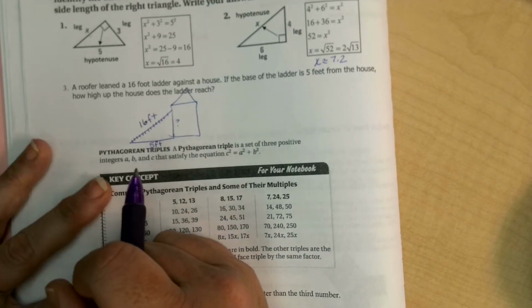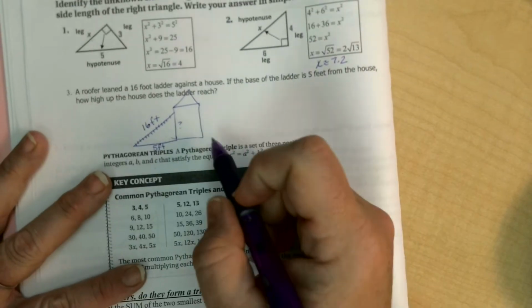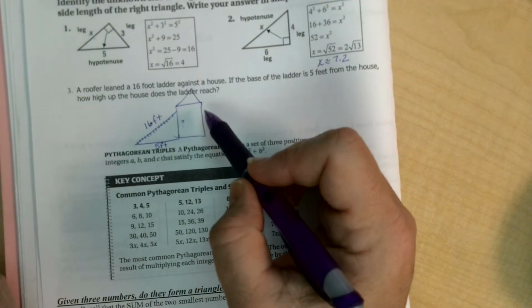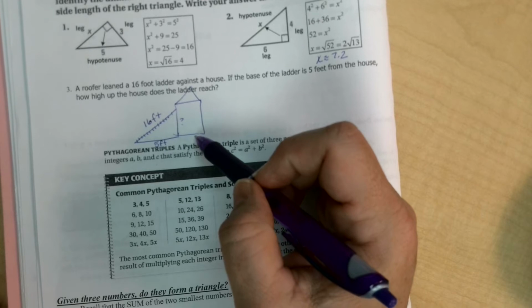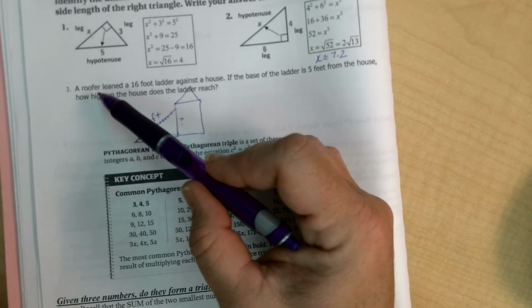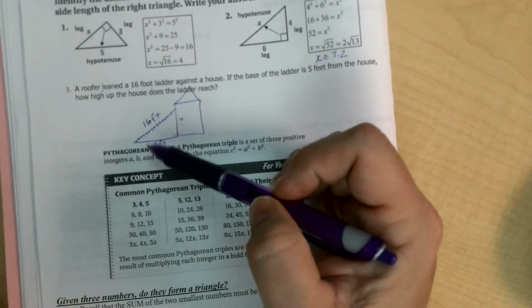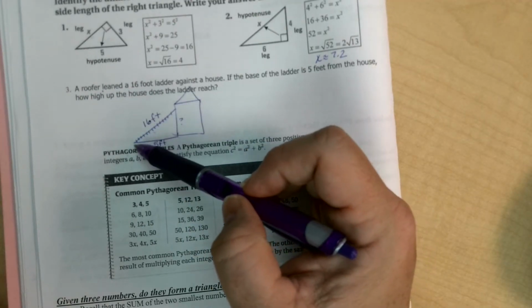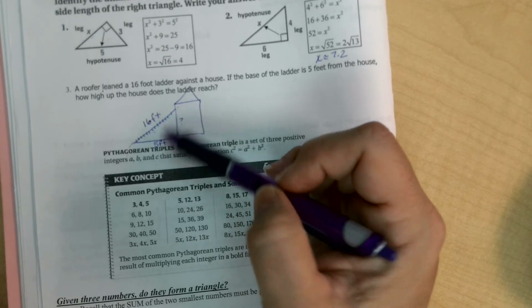Okay, so let's take a look at what you drew and what I drew and see how they compare. So I went and drew myself a little mini house here. Nothing fancy, but just to get the idea of a house. It says that the person is trying to get to the roof, so he leans a 16-foot ladder against the house. So here's my 16-foot ladder leaning against the house.